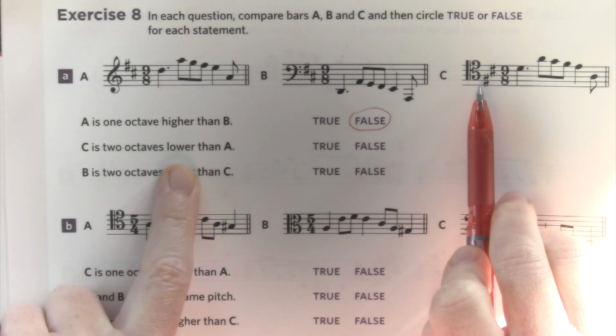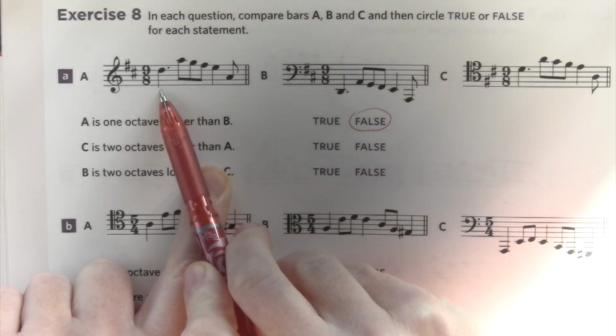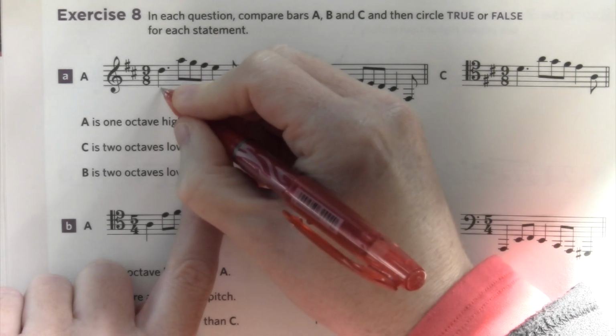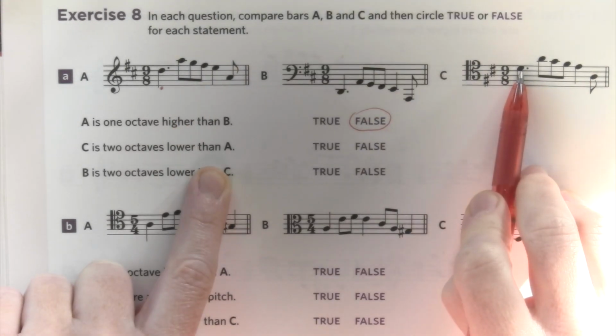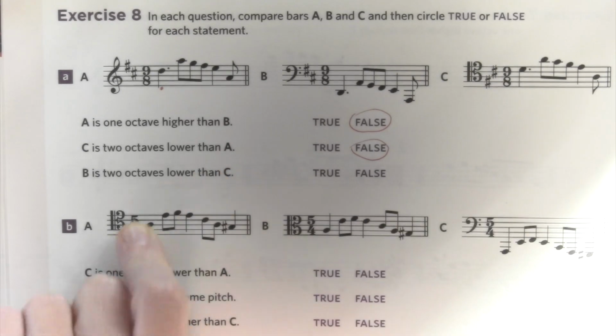This is 2 octaves lower. So middle C is here, and this is the note that is written here. So it's not 2 octaves lower, but it's 1. So it's false again.